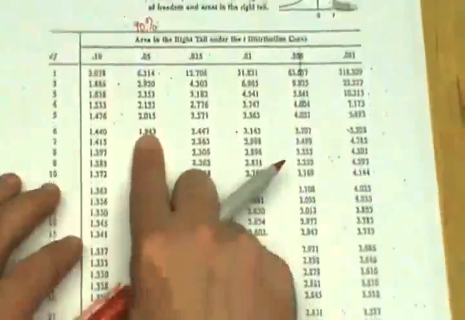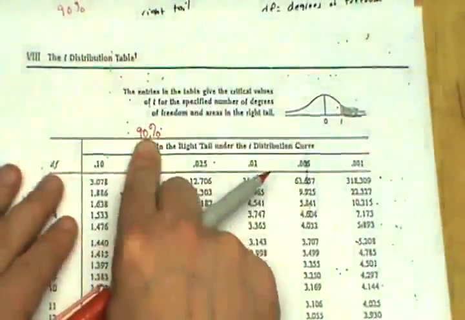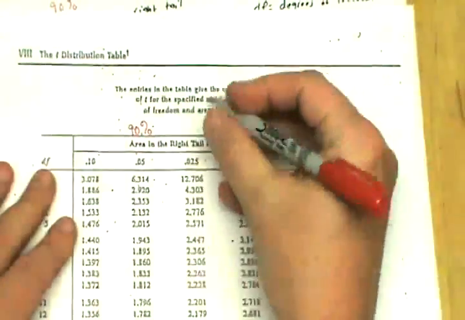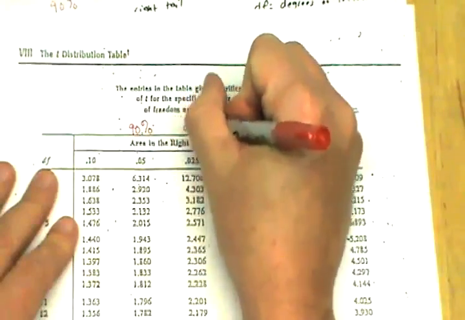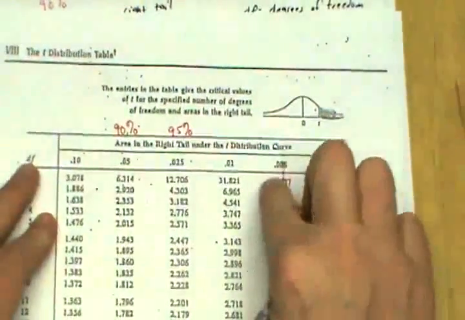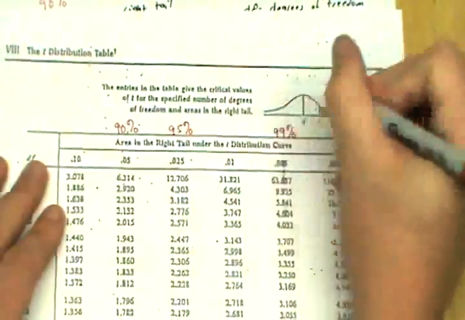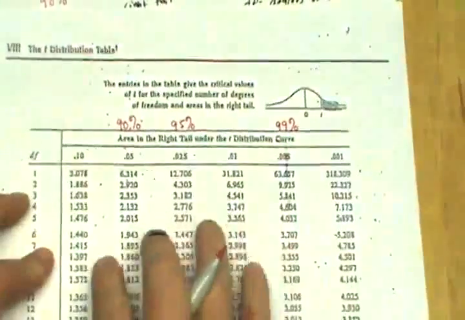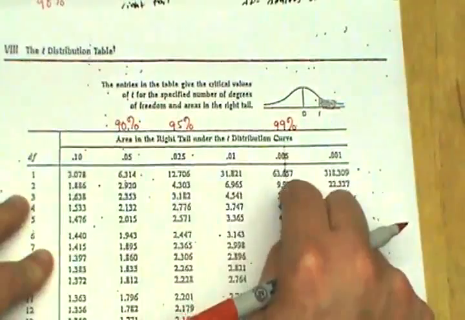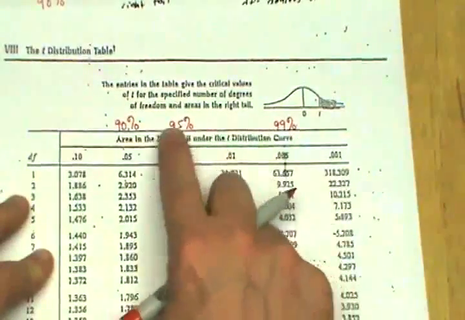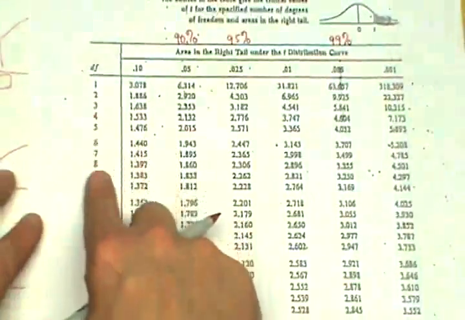So all of these numbers are going to be referencing a 90% confidence interval. The 0.025, if you remember, referenced the 95% confidence interval. And then the 0.005 was in reference to the 99% confidence interval. So this gives you an idea of which column you're going to reference in relation to which confidence interval is asked for. And then, of course, you're going to go down based on whatever the degree of freedom is.